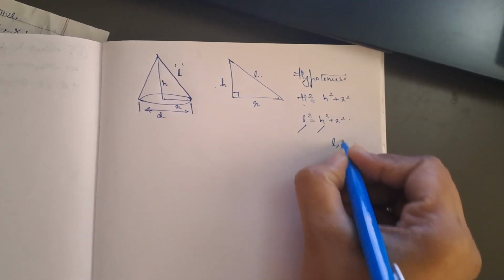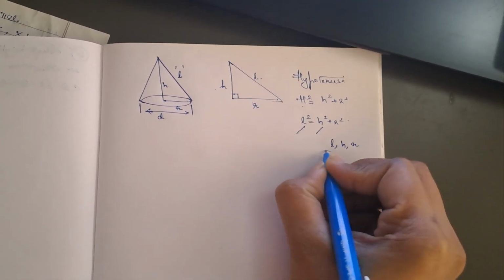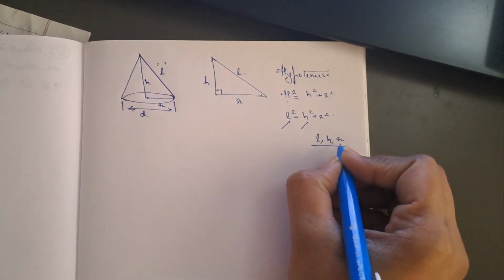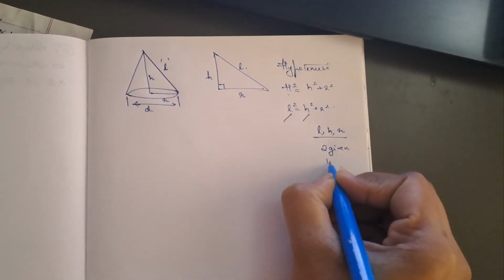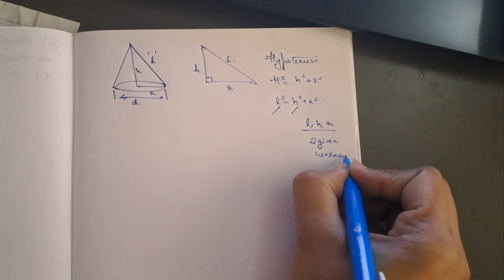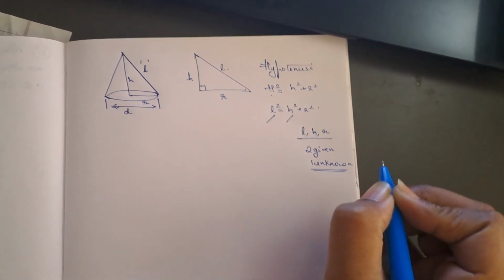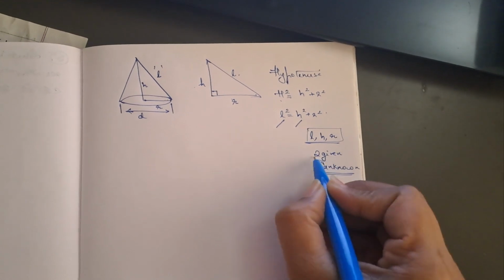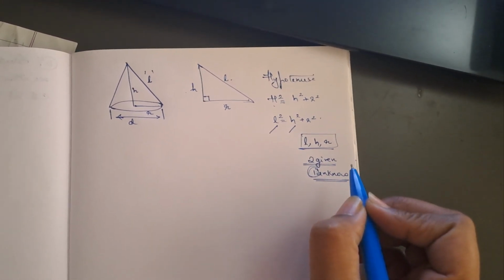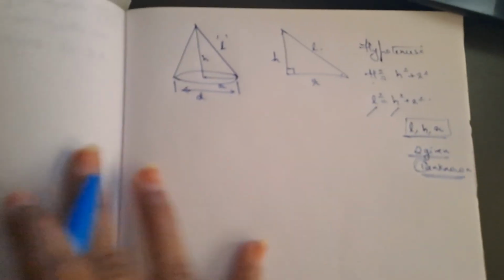Among L, h and r, these are the three variables. Two will usually be given to you and one will be an unknown. This is the rule, the law of finding the unknowns. If there are three in the equation, only one will be unknown and the other two will be given to you.